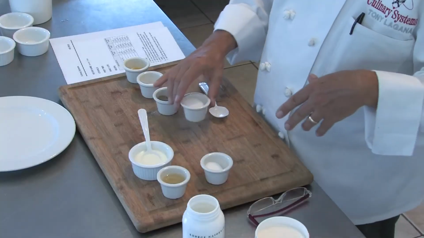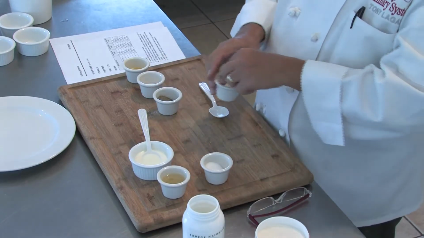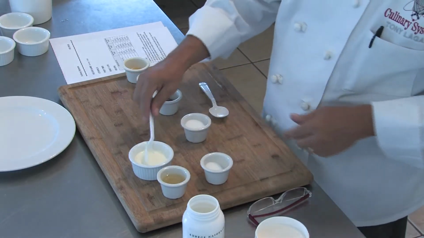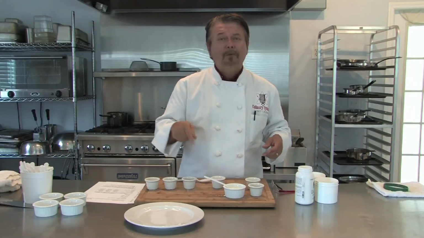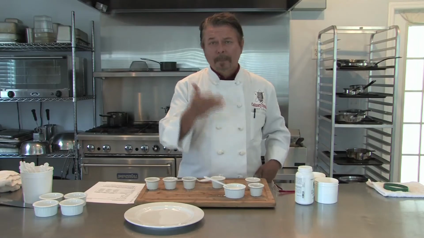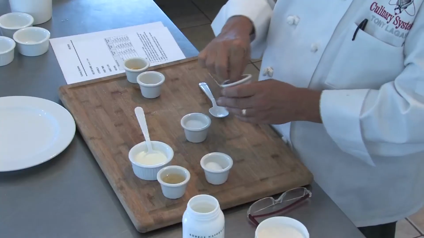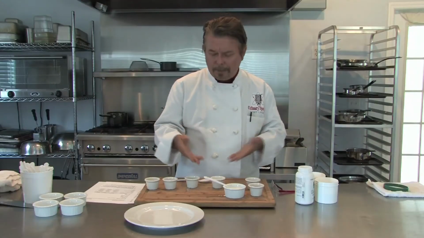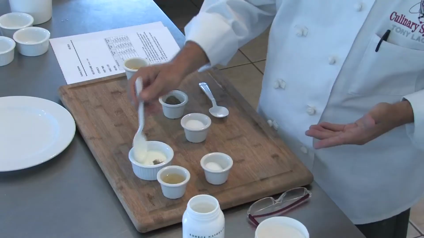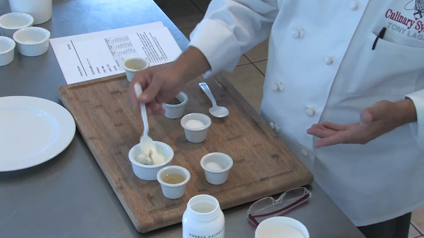The next flavor we're going to do is we're going to sweeten it. So we add a little sugar to our cream. We mix that, and we'll evaluate what happens now that I've sweetened it. We want to add bitter, so we use a little pepper. You could use garlic also as a bitter compound, but pepper is the easiest one to use. We add that to our cream, and we taste it.